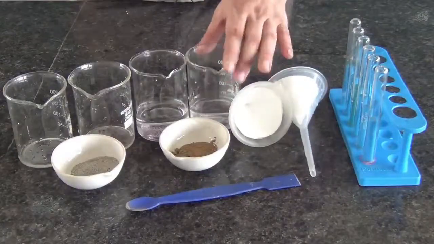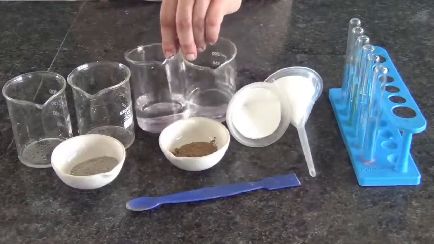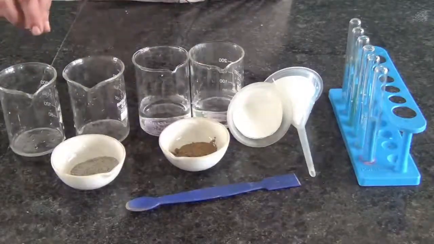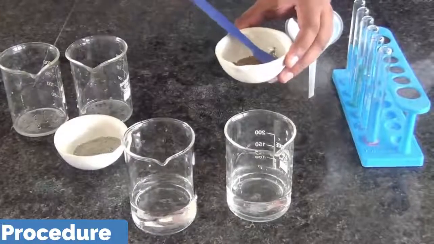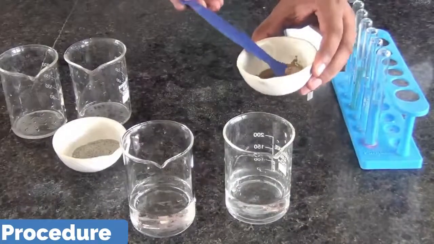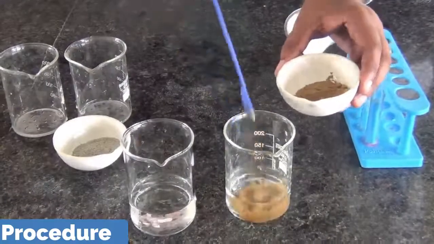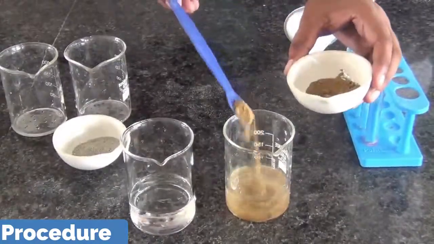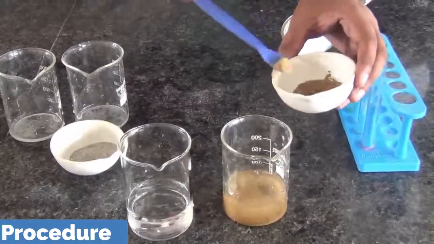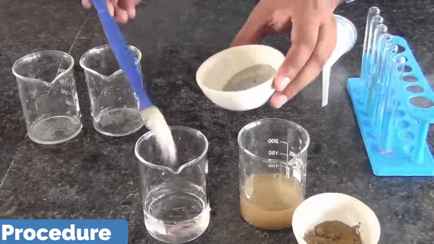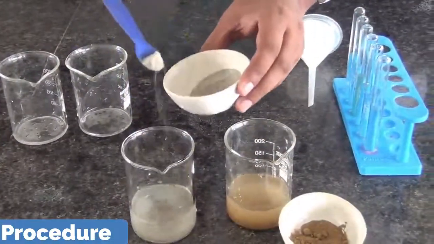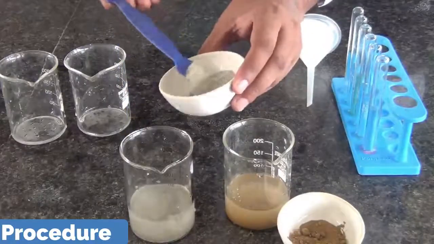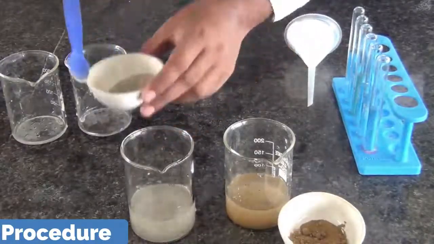You see here 2 beakers are there, containing the water. Now let us add the soil in the 2 beakers. You see we are adding the soil in the beaker containing the water.